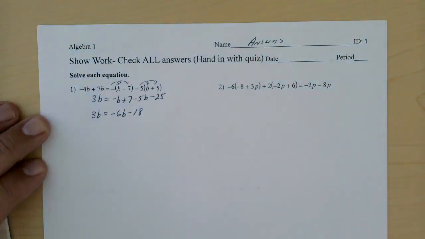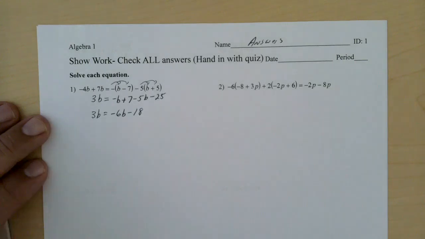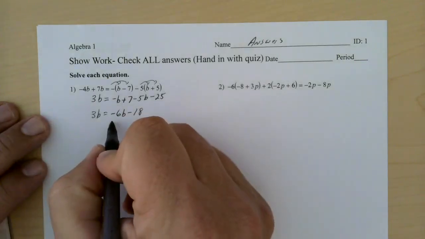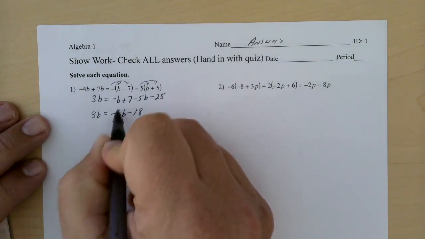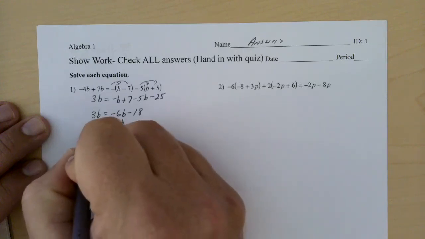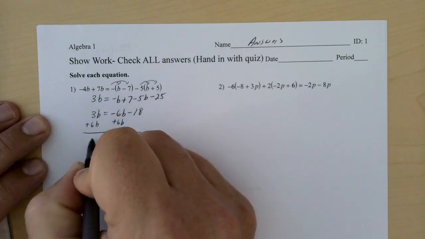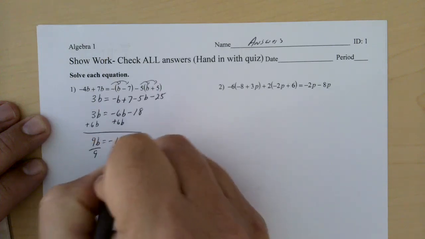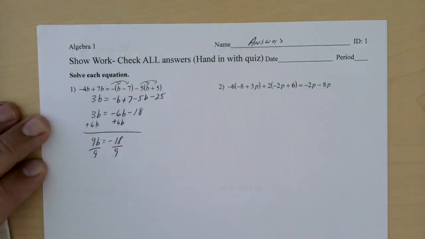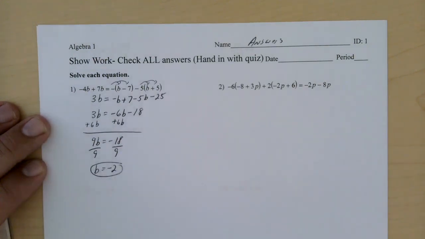Okay, so now it's a matter of the b's are separated by the equal sign and you get the b's together. So I'm going to take the minus 6b, I'm going to add 6b. We get rid of it. This turns into 0. Whatever you do to one side, you have to do to the other. So this is going to become 9b. And then my last move is to undo multiplication by division. And we get a nice answer of negative 2.